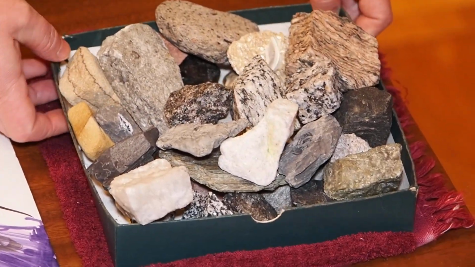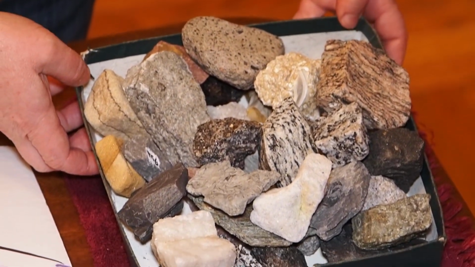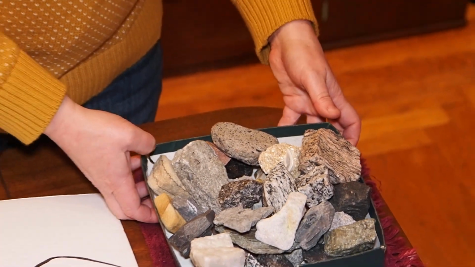They don't look very interesting, and people who don't really know much about rocks wouldn't think much about them, as you wouldn't for most of the rocks you see in your backyard. However, each of these rocks has a very cool story to tell us about the earth.